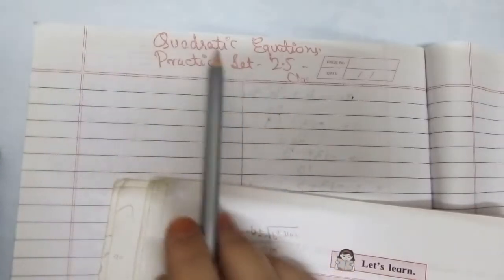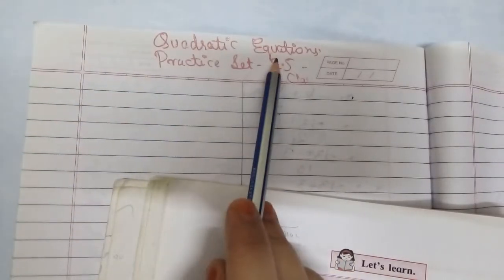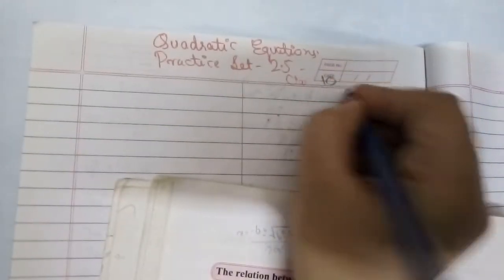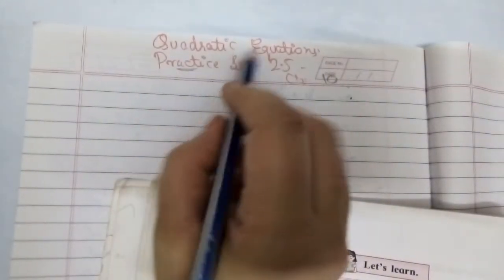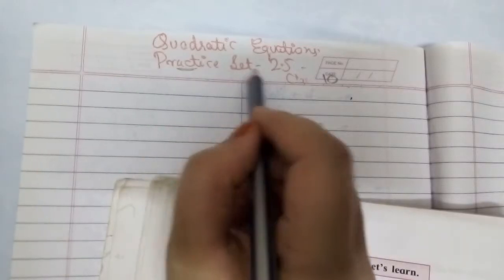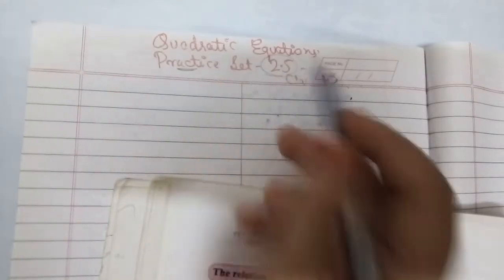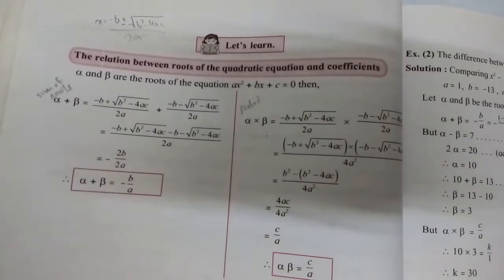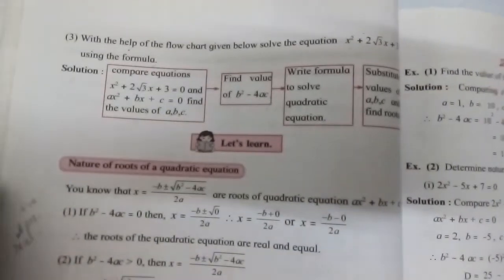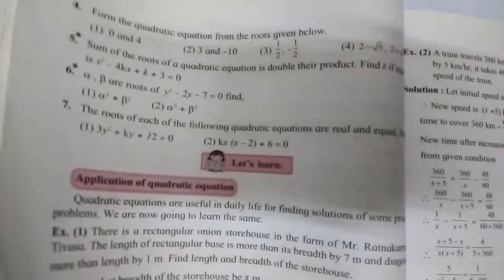Welcome everyone. Today we will continue with the lesson on quadratic equations of class 10th algebra, and in this lesson we shall solve practice set 2.5. All right, let's start. Before starting practice set 2.5, students, let's understand some terms.